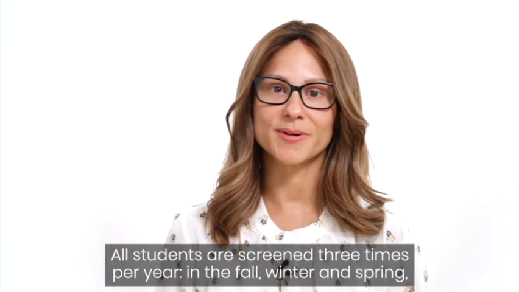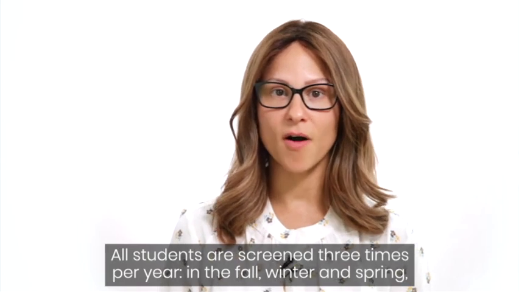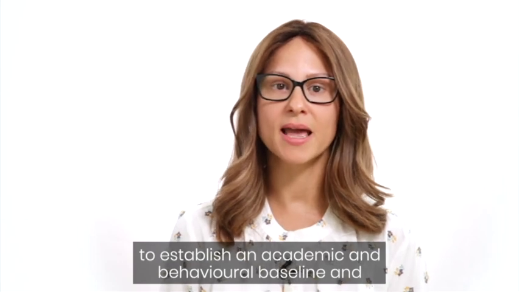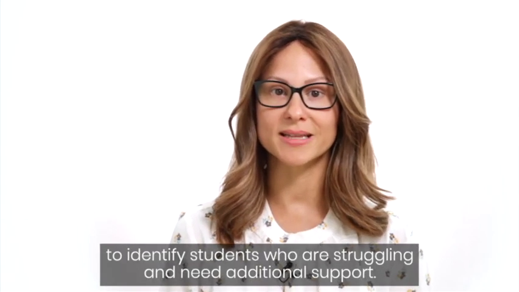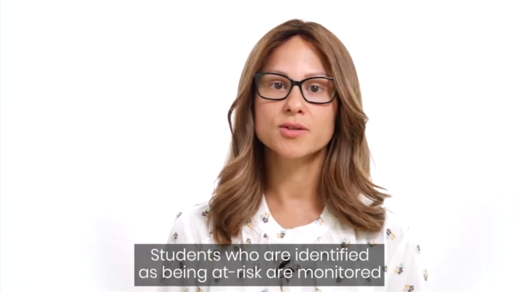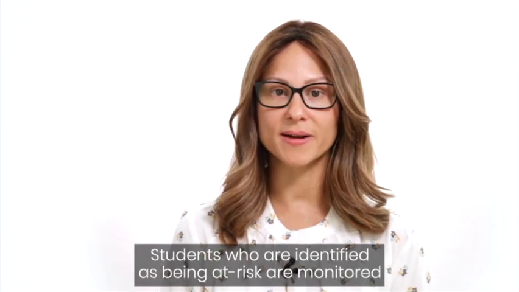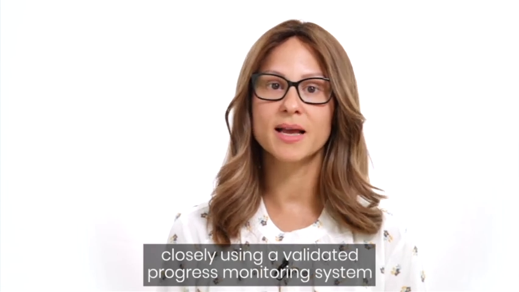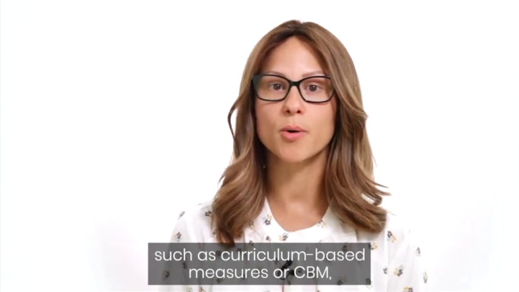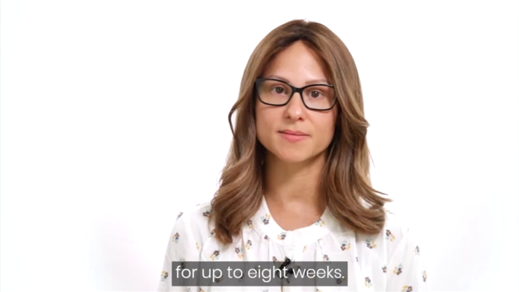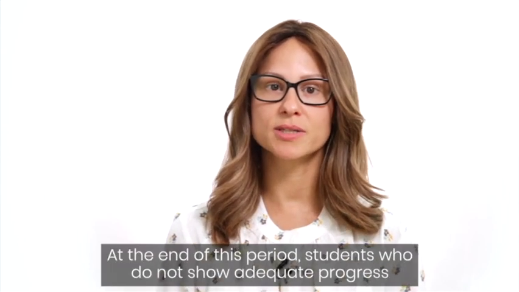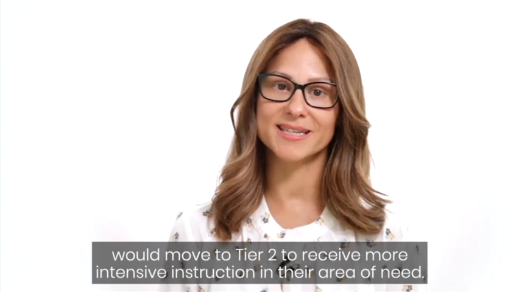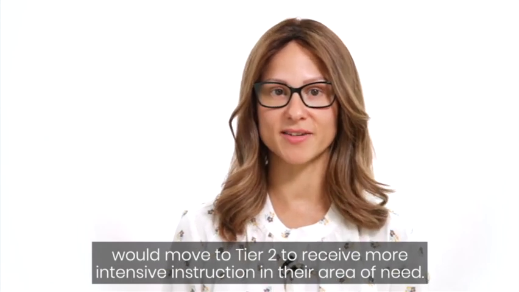All students are screened 3 times per year in the fall, winter, and spring to establish an academic and behavioral baseline and to identify students who are struggling and need additional support. Students who are identified as being at risk are monitored closely using a validated progress monitoring system such as curriculum-based measures, or CBM, for up to 8 weeks. At the end of this period, students who do not show adequate progress would move to Tier 2 to receive more intensive instruction in their area of need.